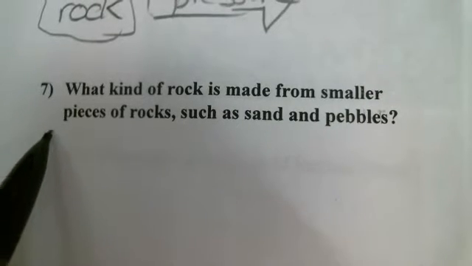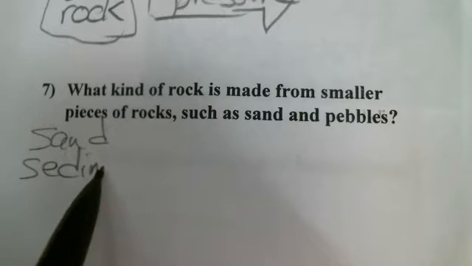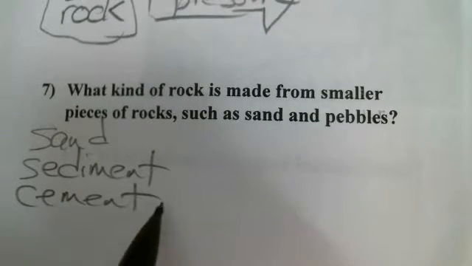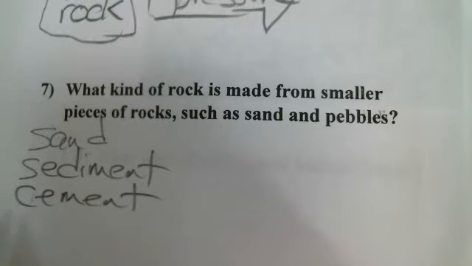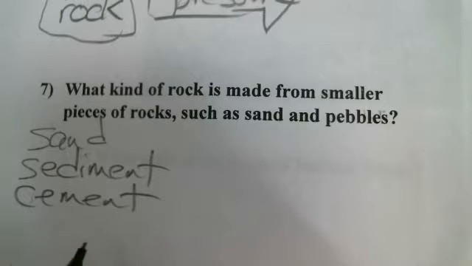Well, we're starting off with sand. That is a type of sediment. And we're going to cement this stuff together. So you have all the S sounds. Sand is a sediment that we're going to cement together.